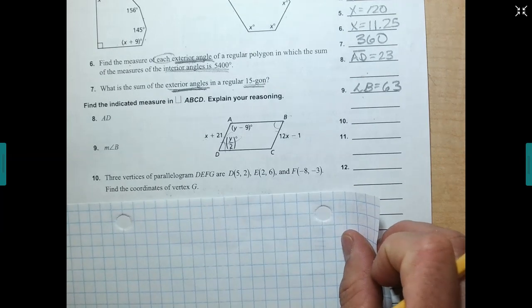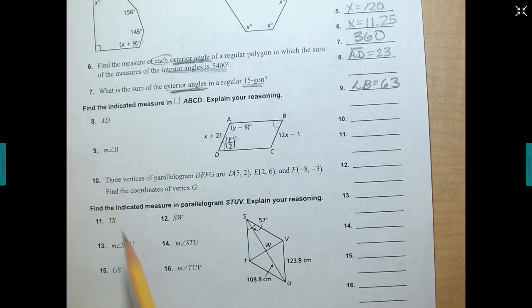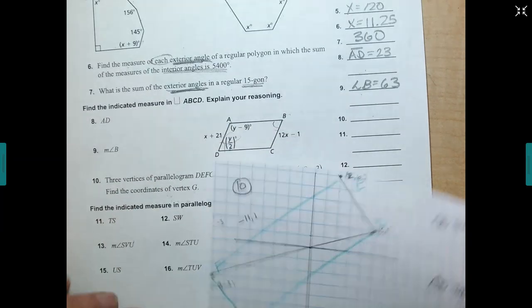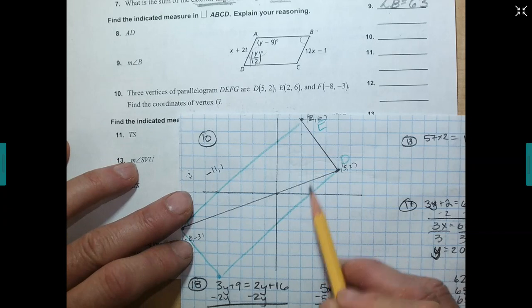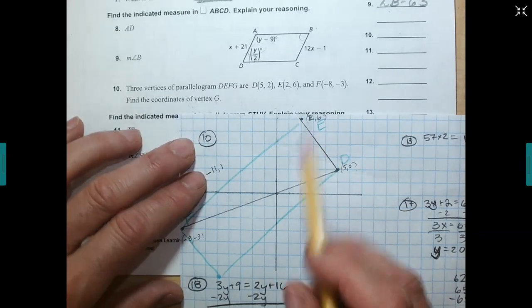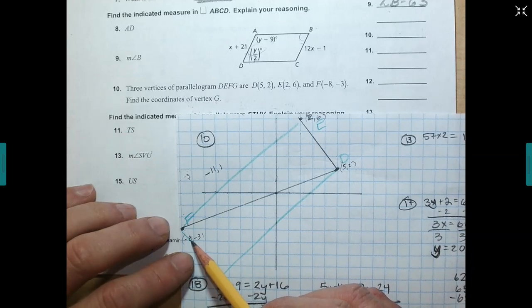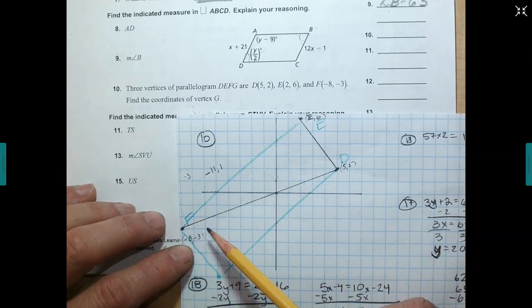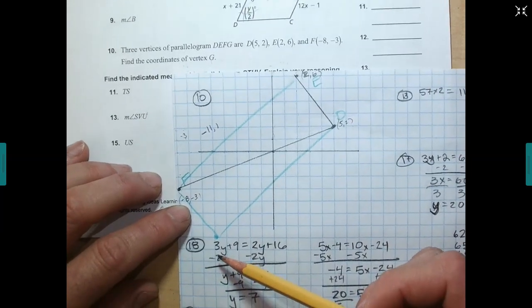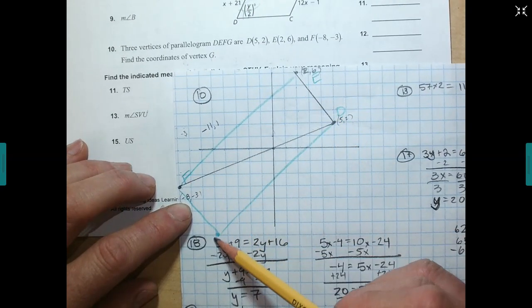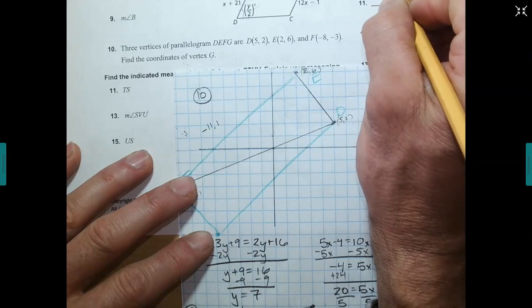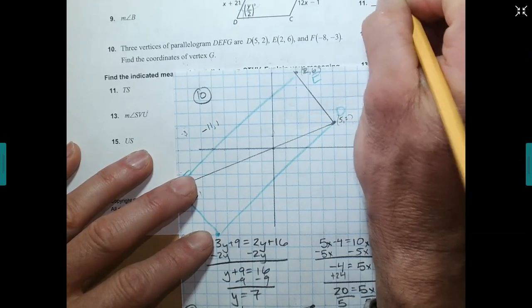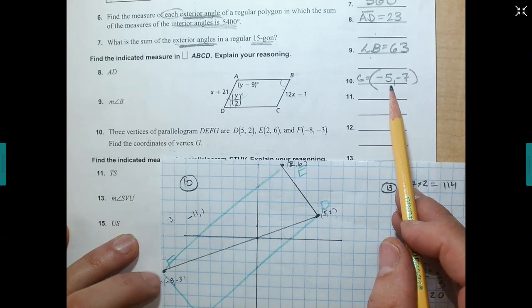All right. Okay, so here I have to graph the 3 vertices of a parallelogram, 5, 2. So here's our parallelogram. I've got 5, 2. I've got 2, 6. And I've got negative 8, 3. Negative 8, negative 3. So where's our parallelogram? Where's our last one? D, E, F, G. G is right here, and it's negative 5, negative 7. So G equals negative 5, negative 7.